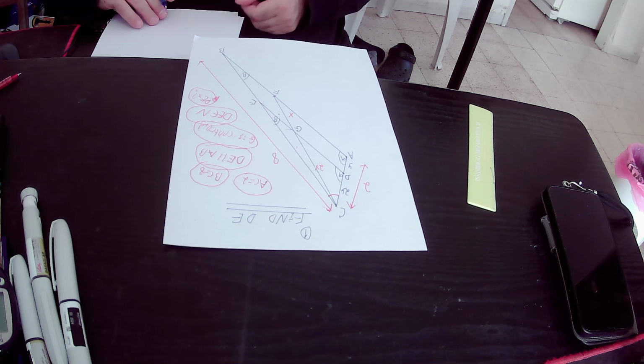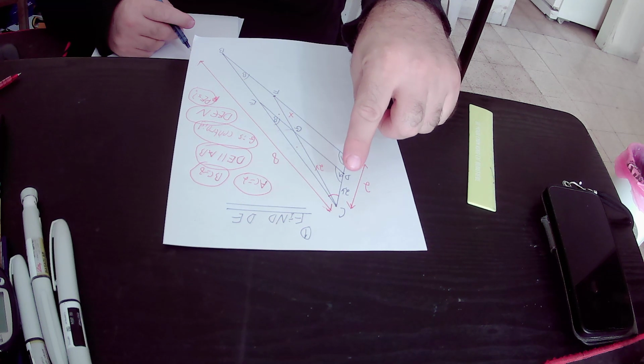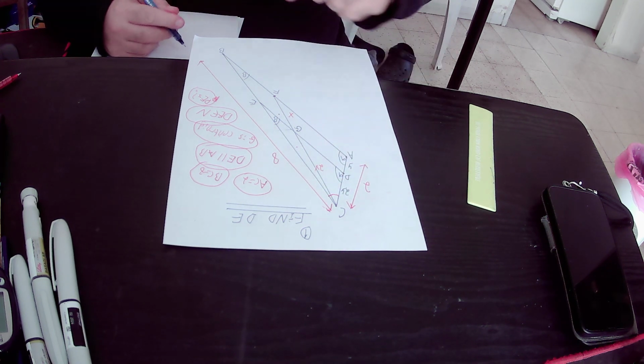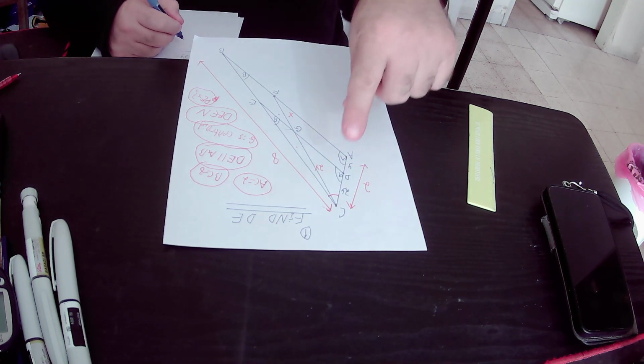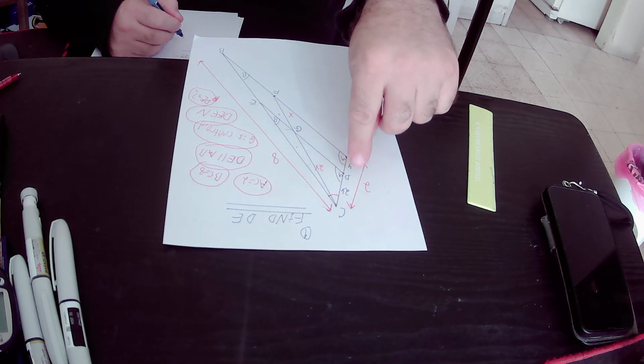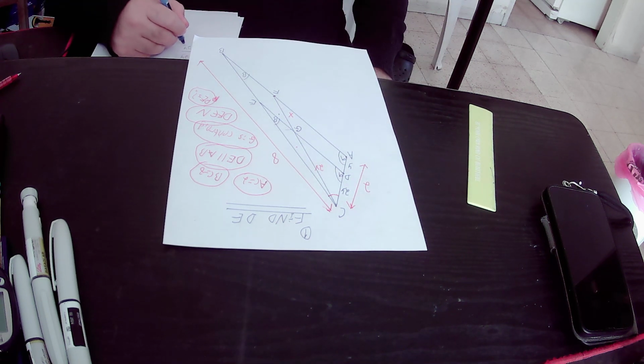So, what is the value of CD? CD equals 2y. And what is the value of AC? AC equals 2y plus y. 2y plus y equals DE over AB.